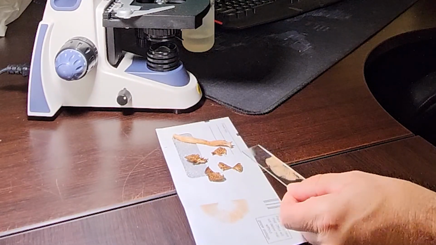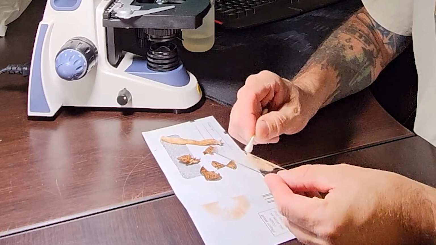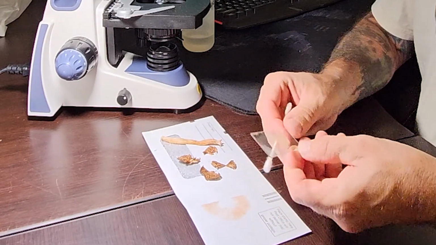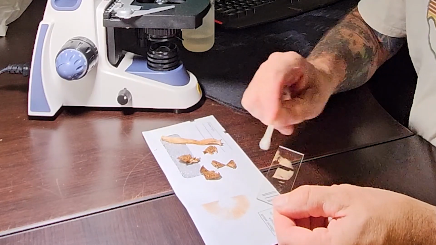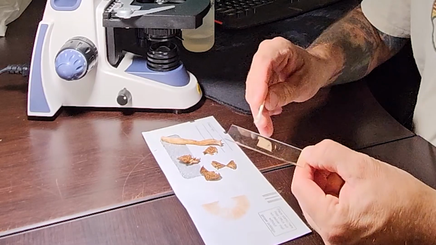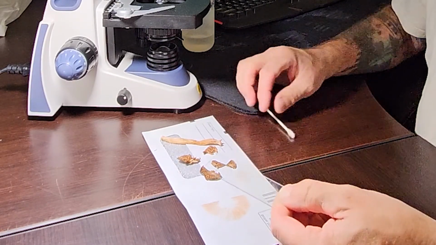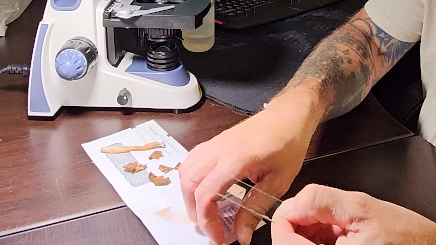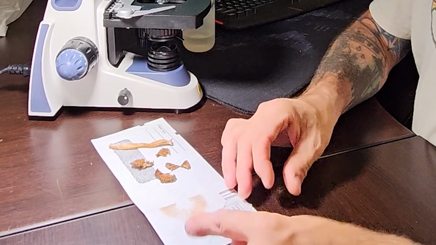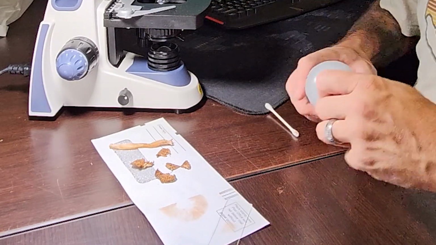So one thing I'm going to do is clean it up just a little bit. I'm going to wipe some of these spores away, except for where I'm going to put my cover slip. So just using a Q-tip, I'm just going to clear them off a little bit so my slip will sit down tight on there. Alright, and I have a cover slip here, a very thin little piece of glass. So what I'm going to do is just a simple water mount. So I have some H2O here.